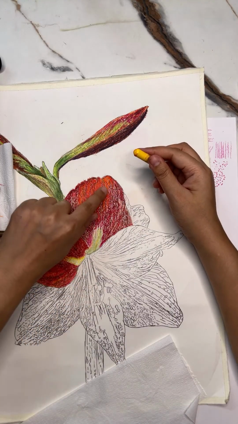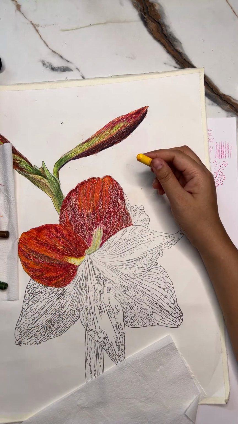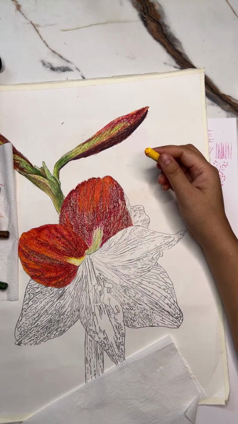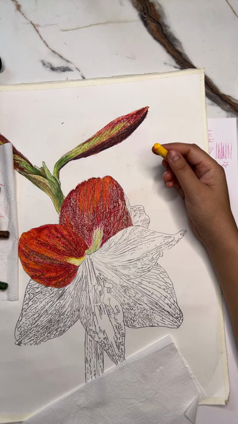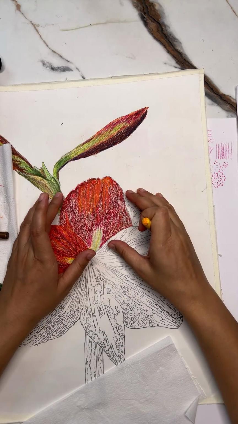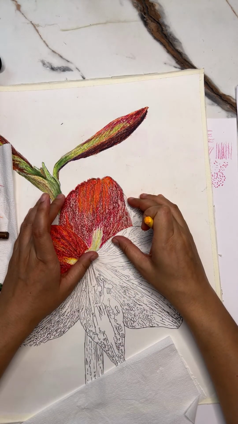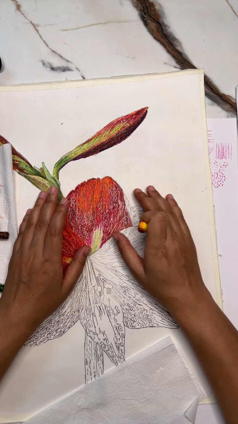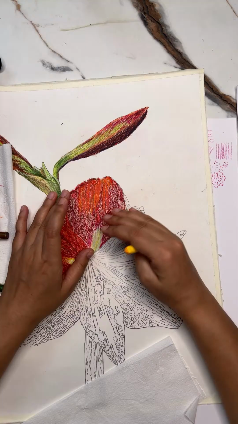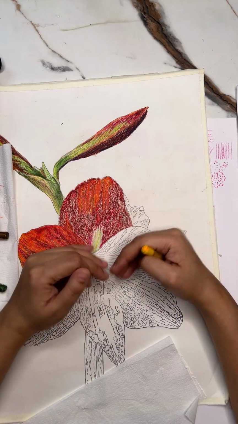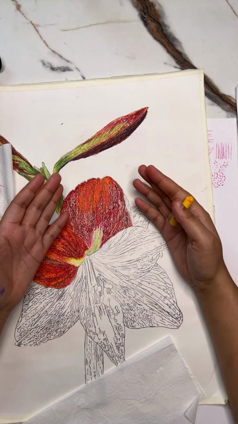See, and still I can see the drawing lines. Those lines are still visible. So I'll show you from a distance. This much we have done. Now it's time for blending. So we have applied at least 4 to 5 layers here, right? Maybe 4 layers. And now we are fixing those layers. And when we do the blending, again it is ready for more layers on top.